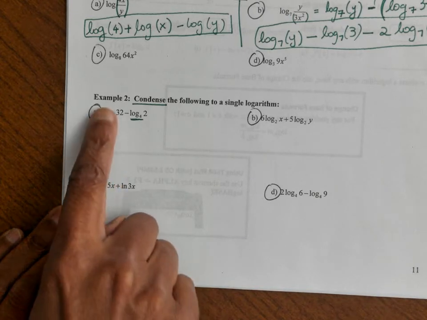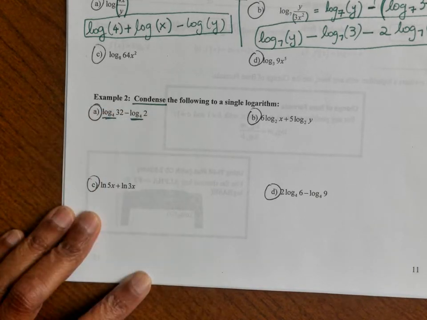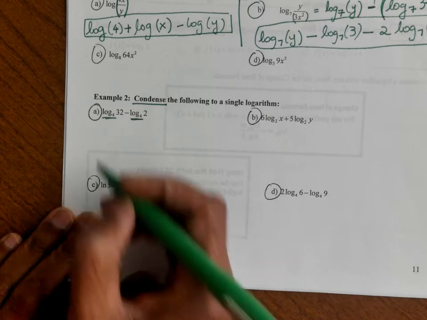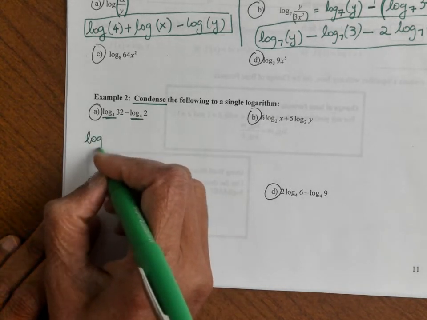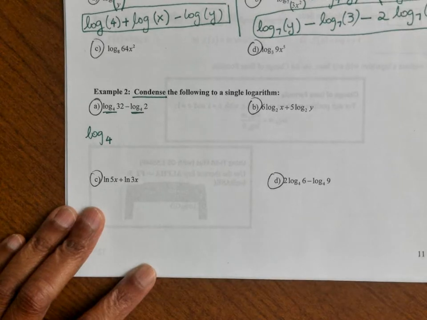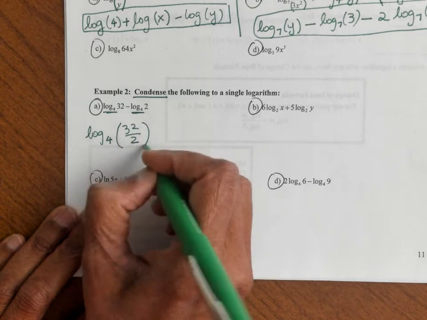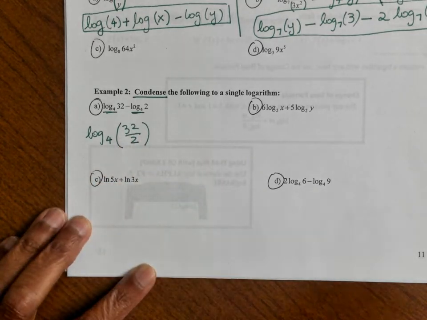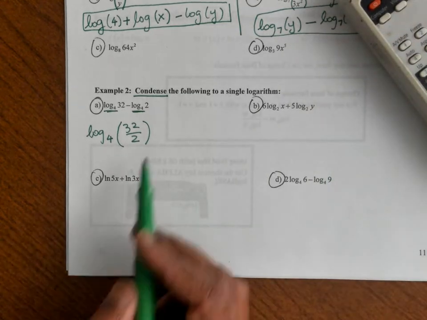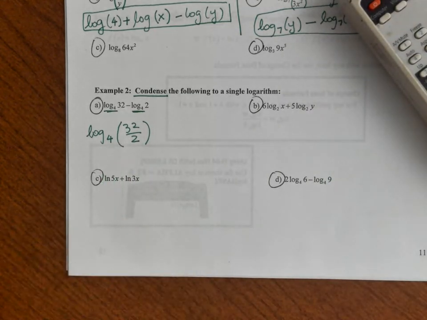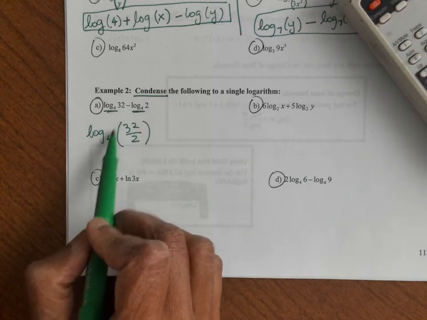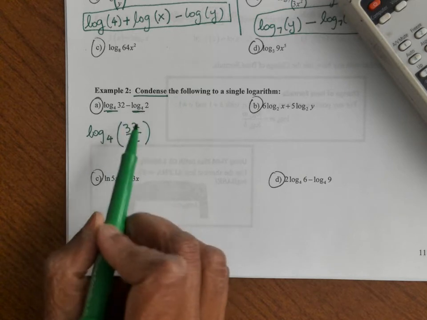So basically both these terms can be written as one term with a log base of 4. So I will write this as log base of 4. I can write them as one term. 32 divided by 2. Okay, this is an important step. This is a new step, new thing. Is this clear as to how I did that? My base is 4. So log base 4 of 32 over 2 because it's subtraction.